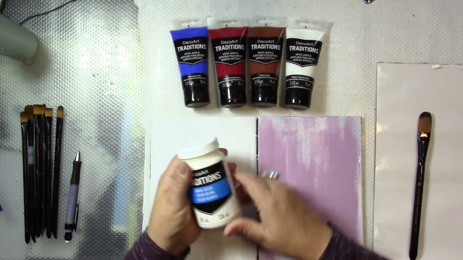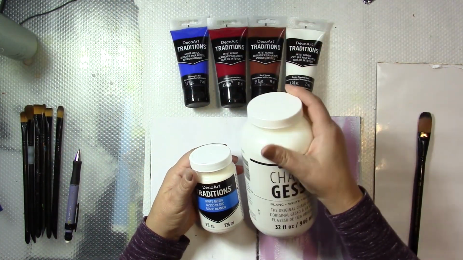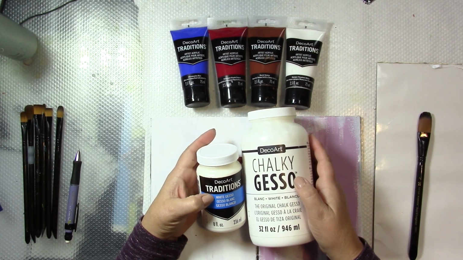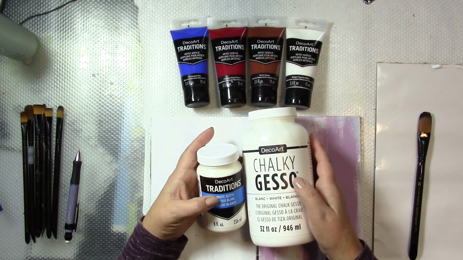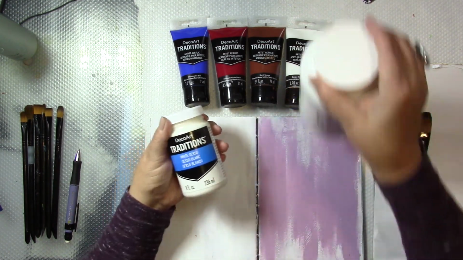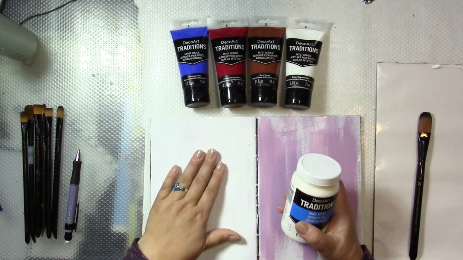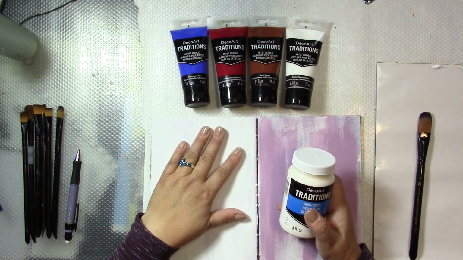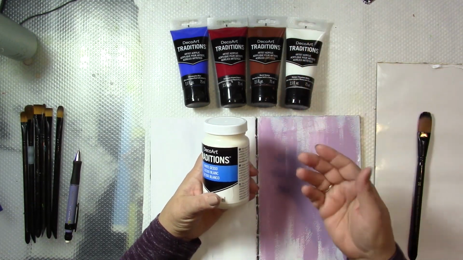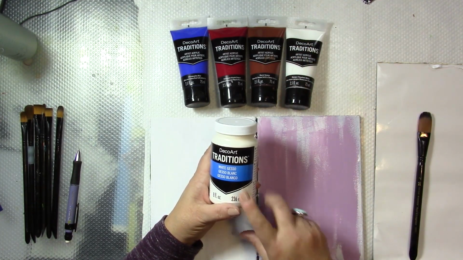And then gesso. I've got a choice of using chalk gesso or just traditional gesso. This is from DecoArt as well. They're all from DecoArt. The chalky gesso is great when working with stuff that I want a real suede finish to it. This DecoArt Traditions gesso, it's not really suedey, but it does have good tooth. And the chalky gesso you can apply thickly, but this I want to apply in just 2 coats.